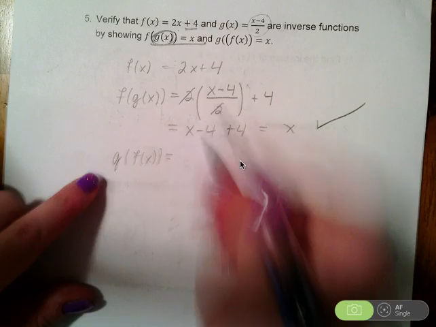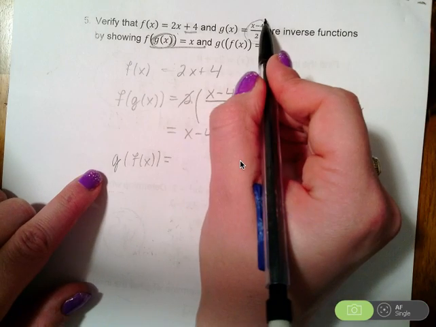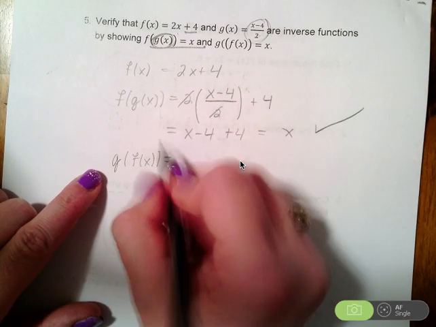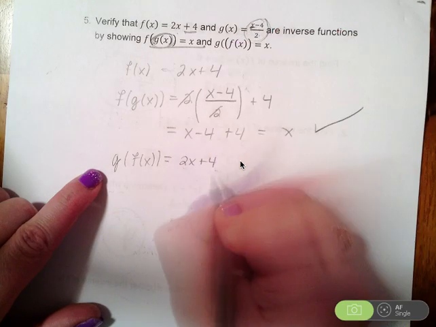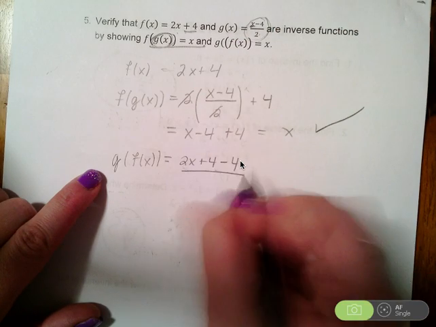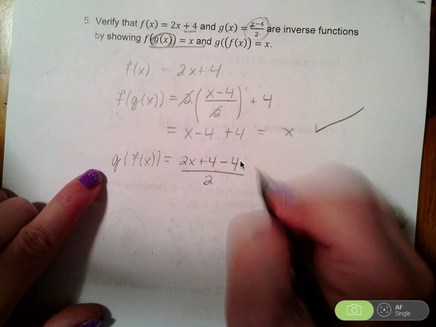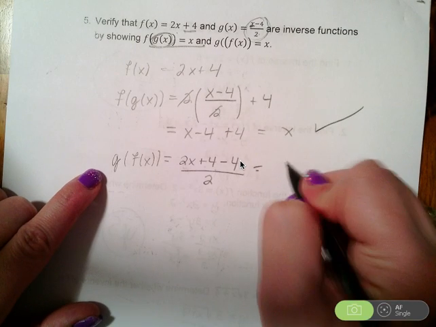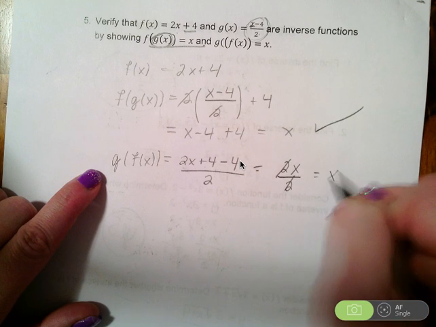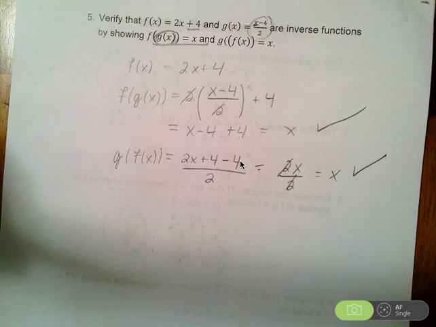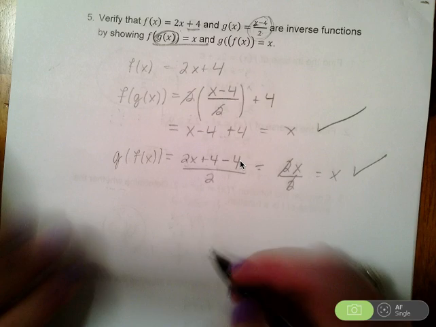So g of f of x is going to be 2x plus 4, in for this x here, minus 4, divided by 2. Plus 4 minus 4 goes away, so you're left with 2x over 2. Those go away, so that's x. That means that f of x and g of x are inverses.